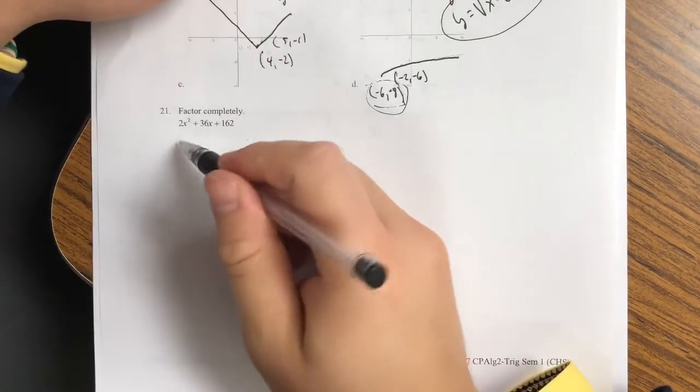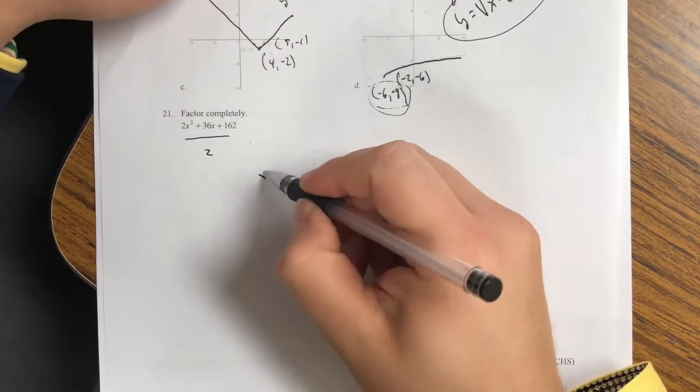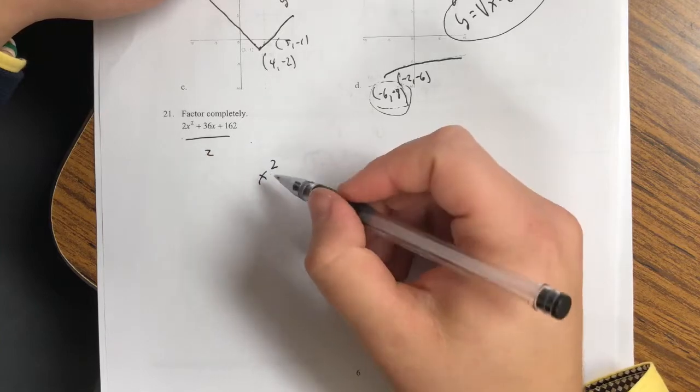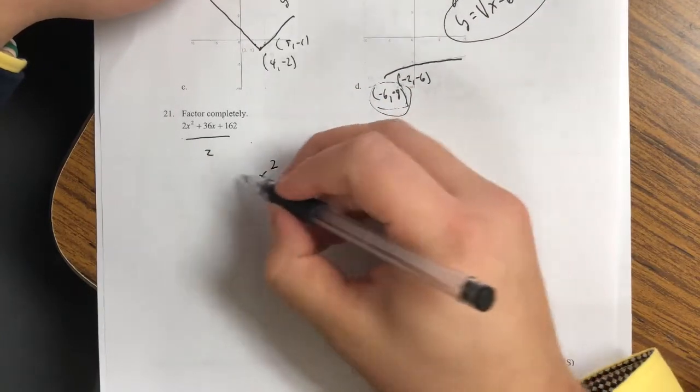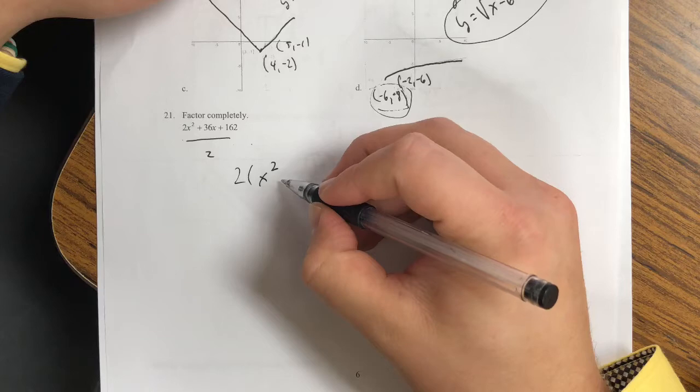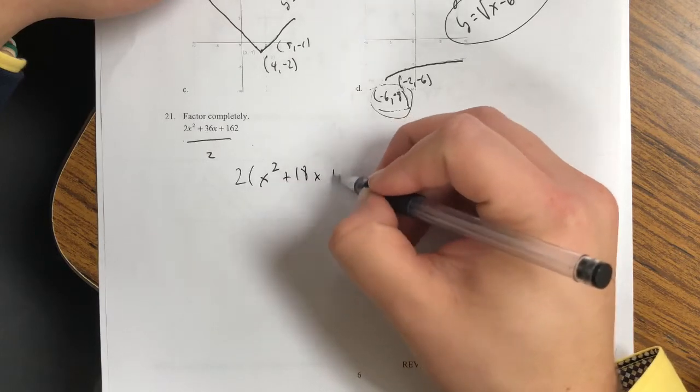All right, we need to factor completely. Since these are all divisible by 2, let's divide by 2 right away. Or you can pull a 2 out. Either way, so like this: 2 times (x squared plus 18x plus 81).